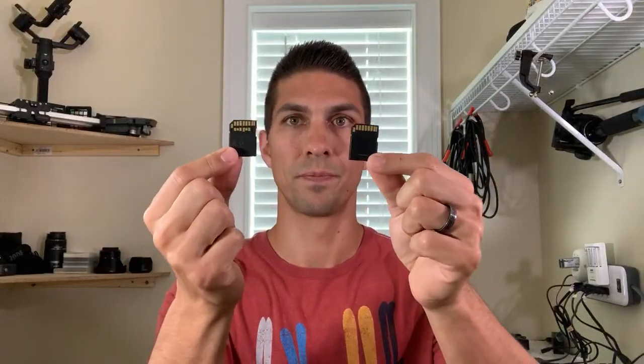Whereas you can also use the UHS-2 card in a UHS-1 port, but you're only going to get the UHS-1 speeds because the camera or whatever adapter you're using doesn't have the ports to make it go faster. So the lowest common denominator is the speed you're going to get if you're mixing different speeds.